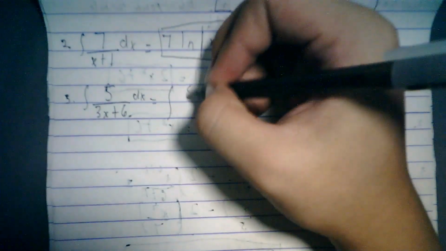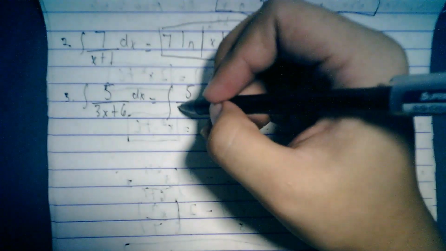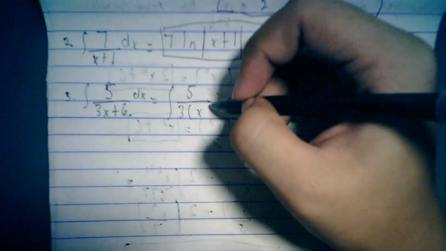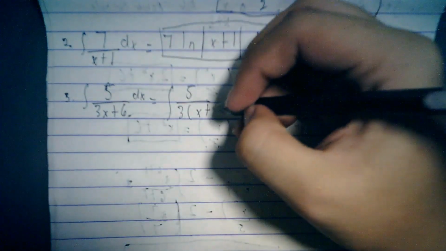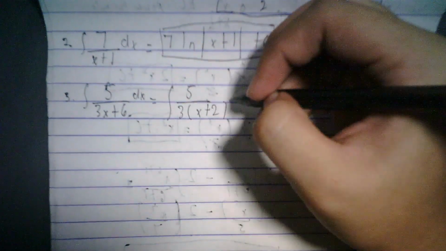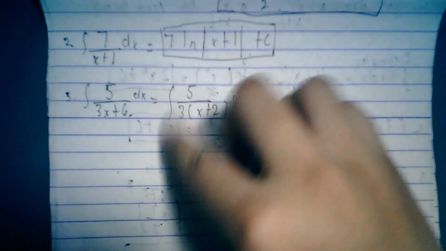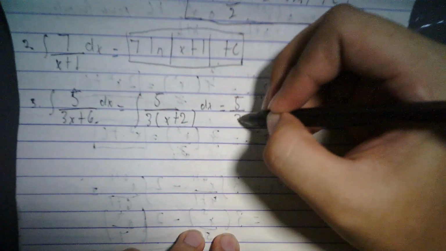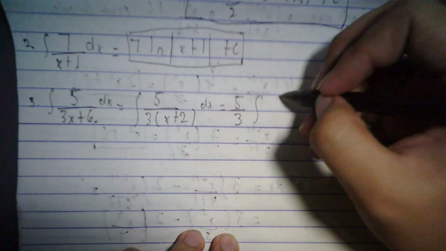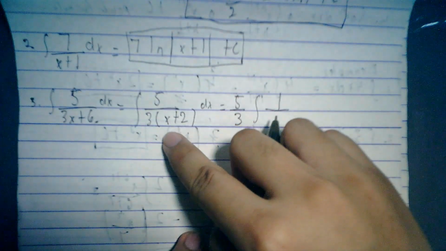So 5 over, the common factor here is 3. Bring out 3. 3 divided by 3 is just 1, so x, plus 6 divided by 3 is just 2, dx. Now we bring out the constant 5 over 3. Then the integral of 1 over what is left here, which is just x plus 2.